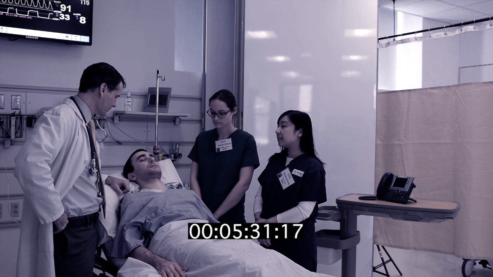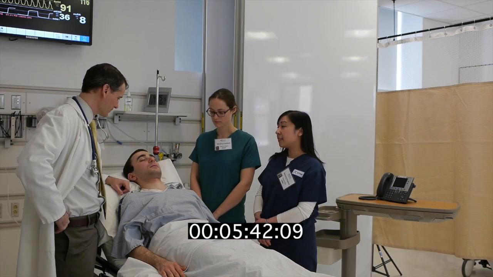The students initially stand at the bedside while the physician is assessing the patient. Then they are quickly pushed aside by the clinicians responding to the situation and are unable to participate in the care of the patient.